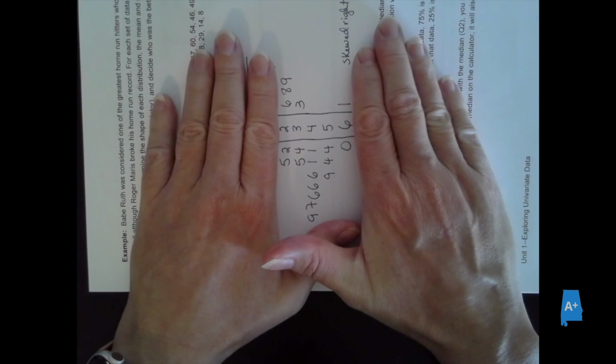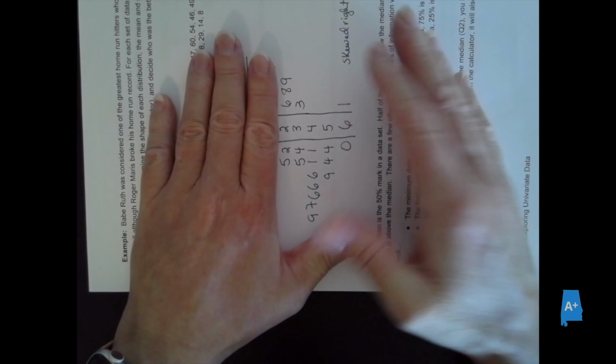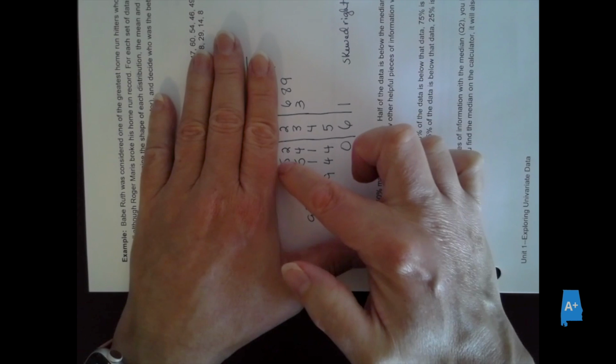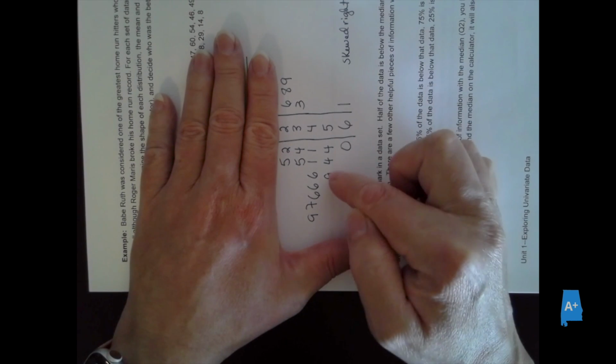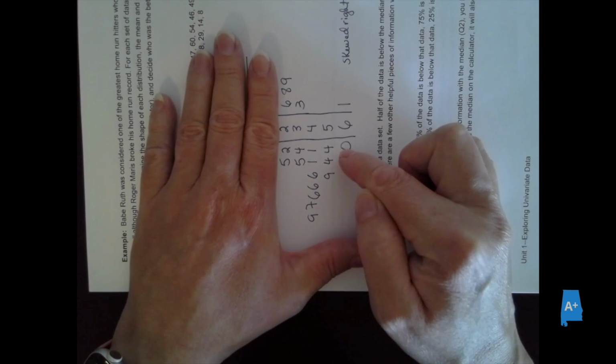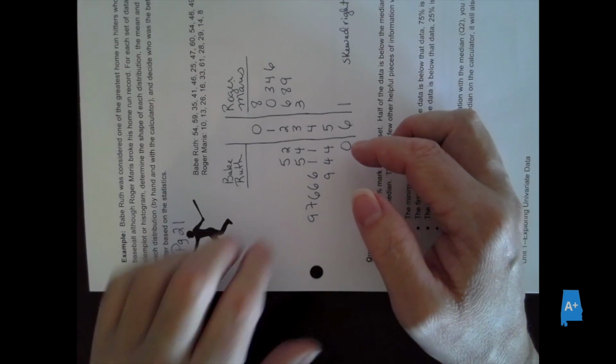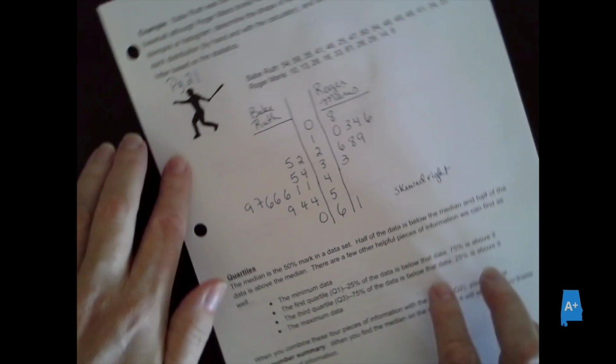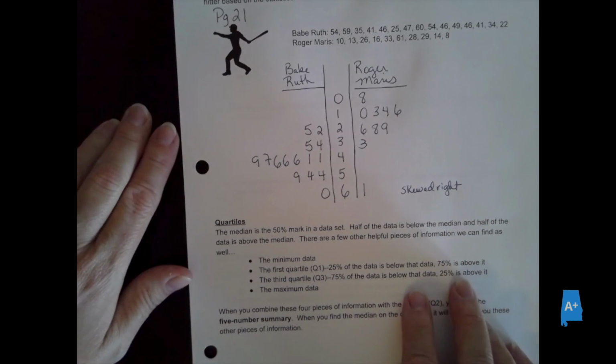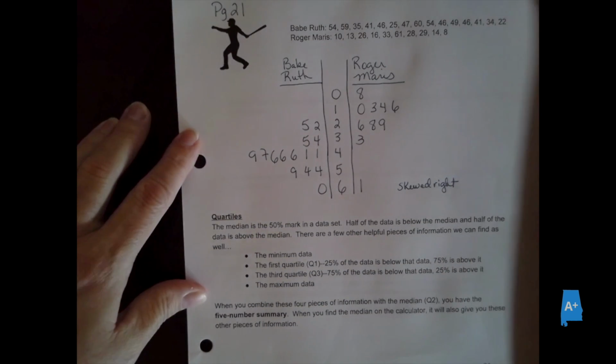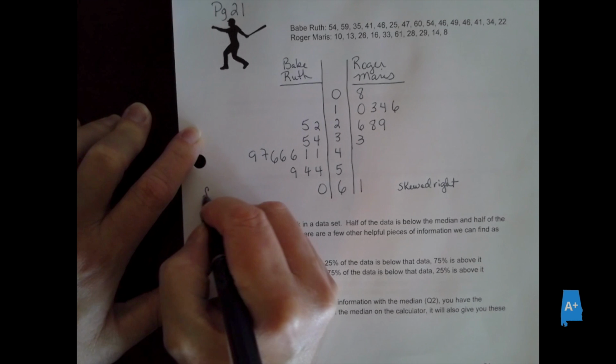And y'all, that looks very symmetrical to me, because you've got this high peak, and you've got like 4 over there and 4 over there, and I know it's 3 and 1. I get that. But it's somewhat symmetrical, right? So we're going to say that it is fairly symmetrical.